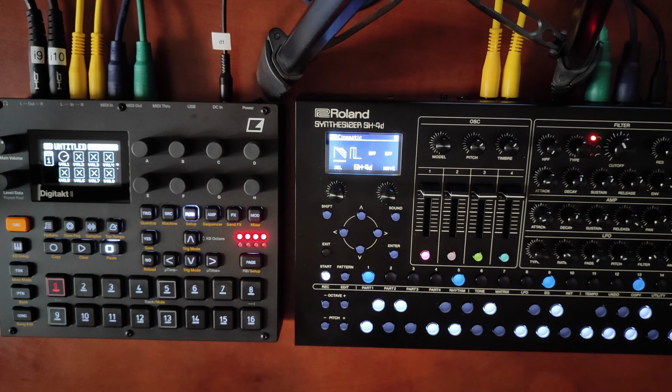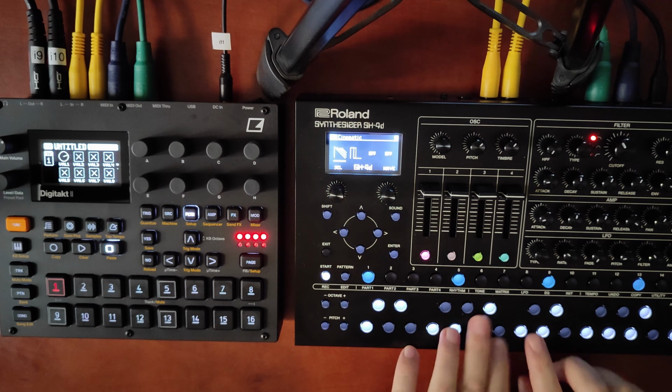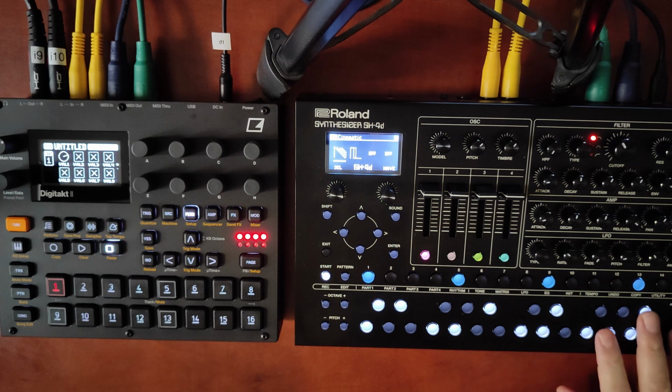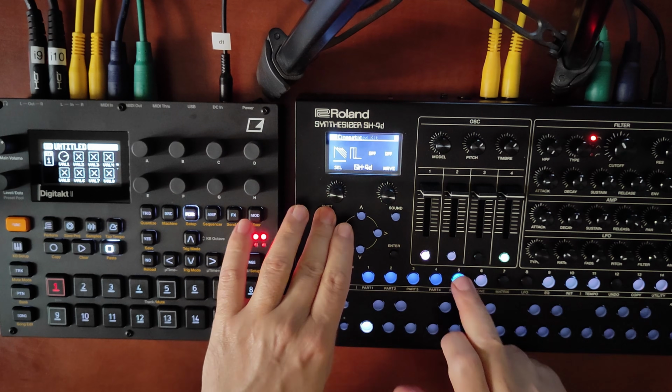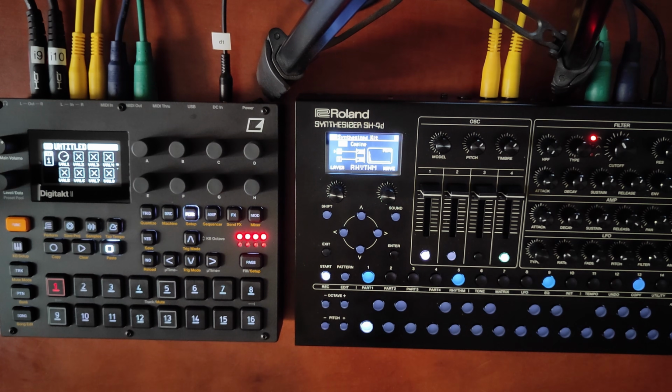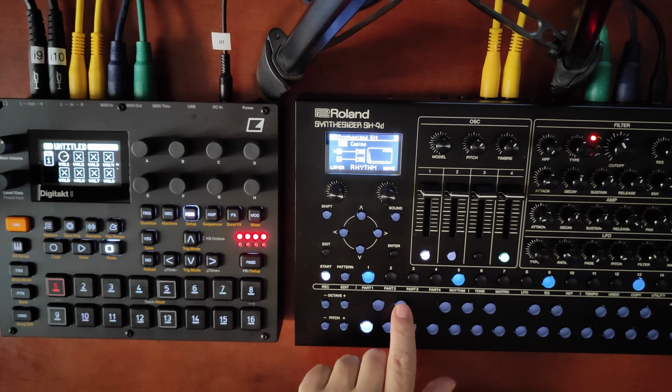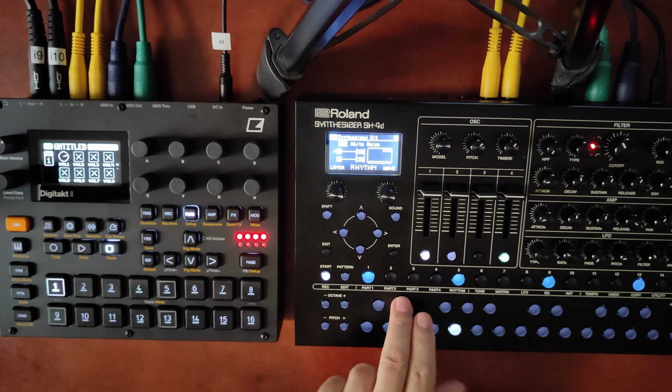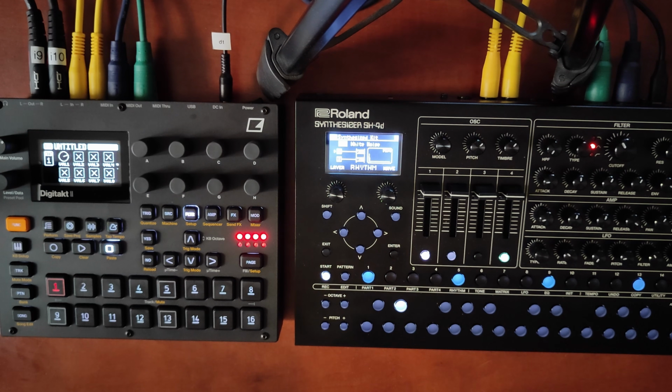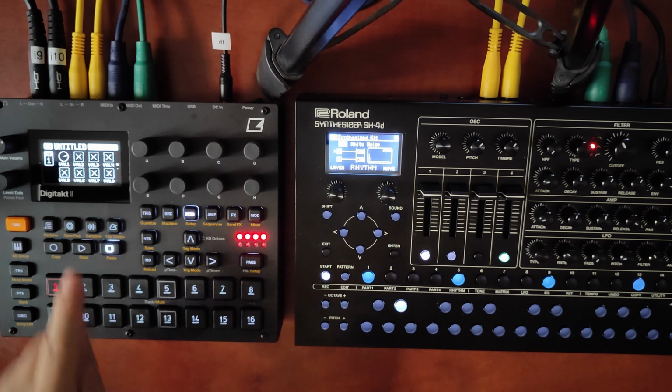On track 4, I usually put a pad. Here now I have cinematic. Alright, it fits. And on track 5, let's leave the synthesizer kit. As you can hear, what I play on SH-4d, they also play the respective pads of Digitakt.